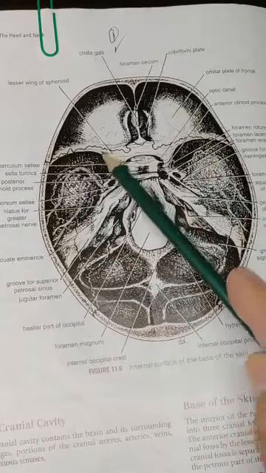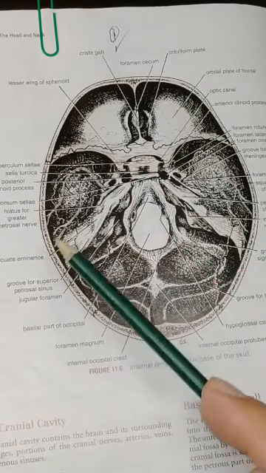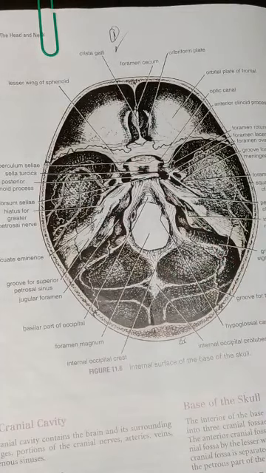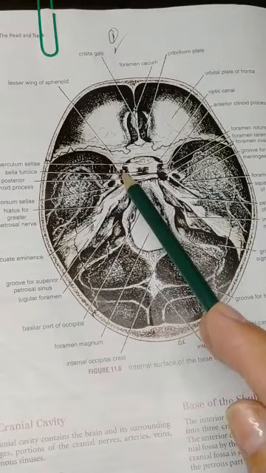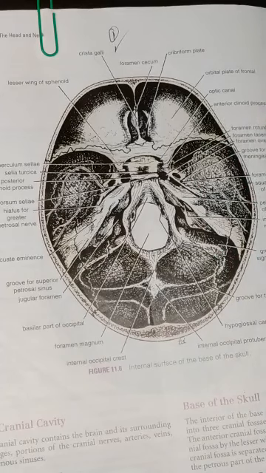So the lesser wing of the sphenoid bone serves as the boundary between the anterior cranial fossa and the middle cranial fossa. And you have here, as a part of the lesser wing, the so-called anterior clinoid process.